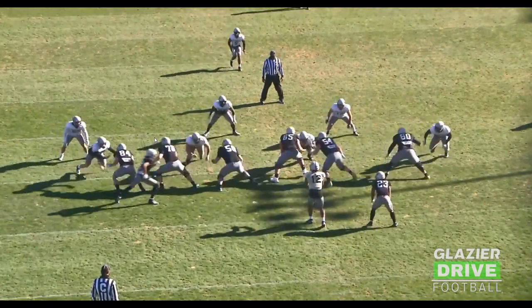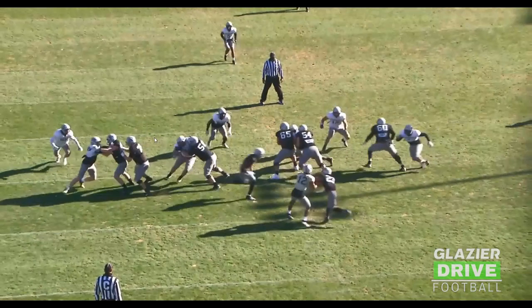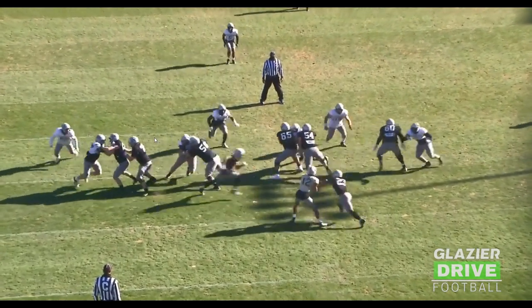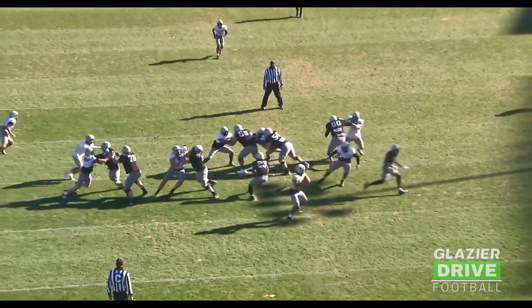And you can look at the backers. This is what I love about the play. Look at the backers. They're stuck because they're in run conflict. They're stepping into their gaps to have gap integrity on their side of the ball. But no one's handling the receiver here.